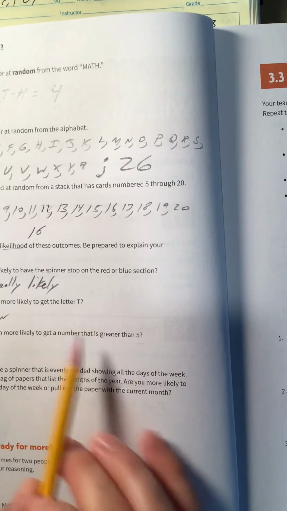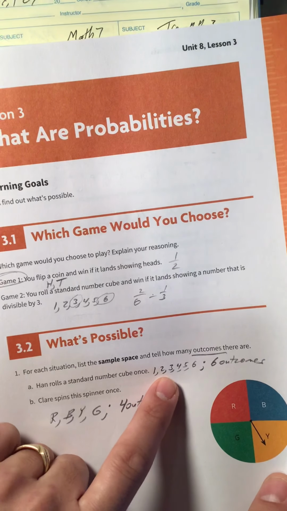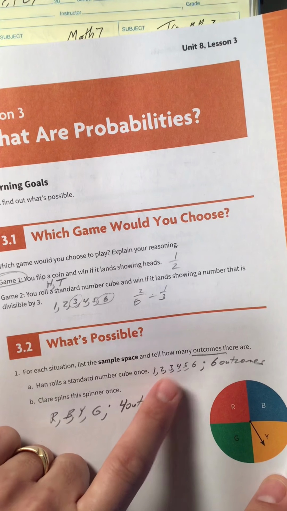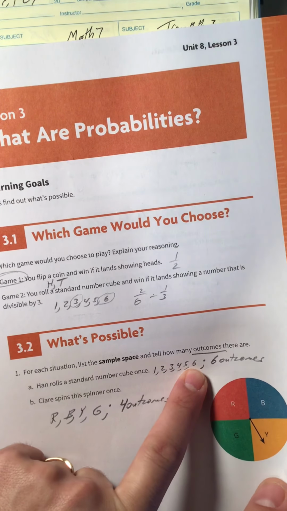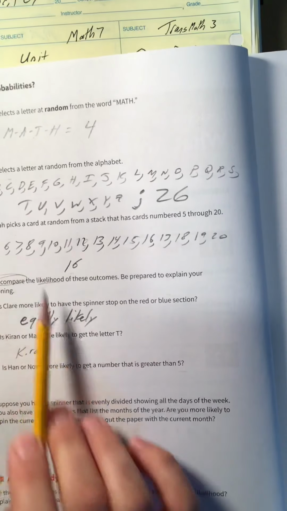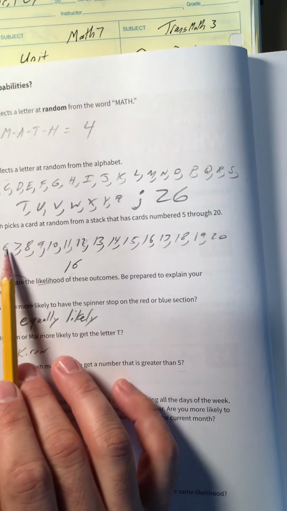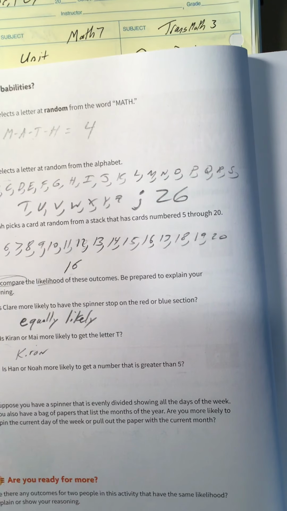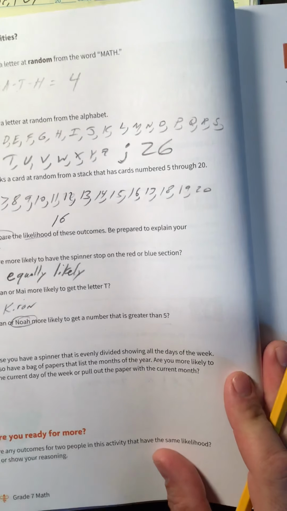Greater than 5, not 5. So all these are bigger than 5. How about Han? What was he again? He was rolling the dice. Okay, so how many options does he have greater than 5? Just 6. How many options does Noah have greater than 5? So I'm not going to include 5, but I would say he's got a 15 out of 16 chance there. So Noah definitely has more options bigger than 5.